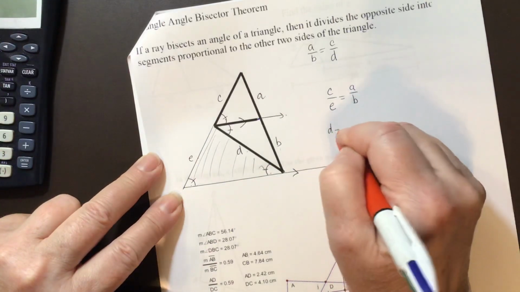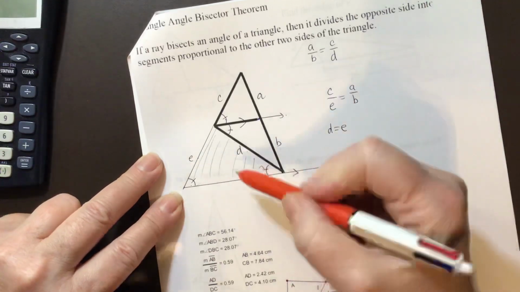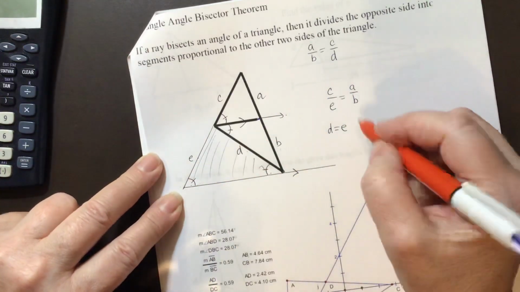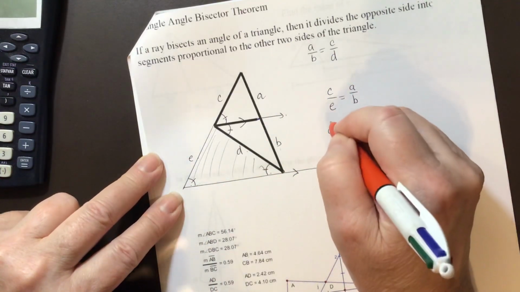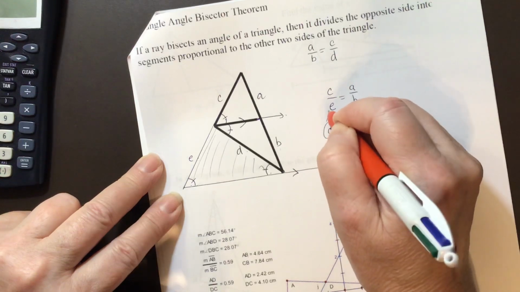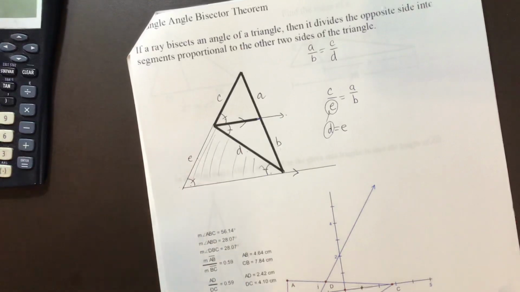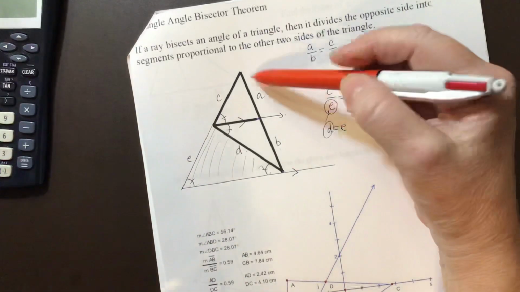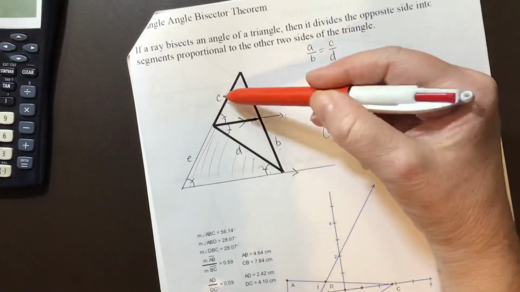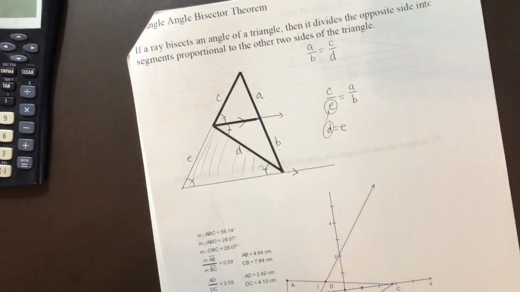So D is equal to E because sides opposite equal angles are equal. So isn't that cool? We can use substitution, poof, and we have that theorem. So what it says is that this side is divided proportional to the other two sides of the triangle.